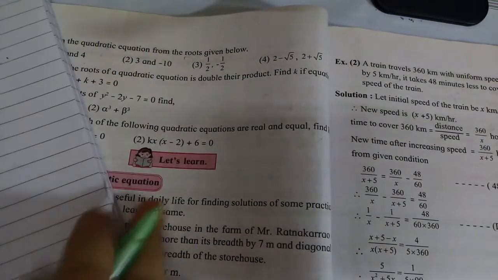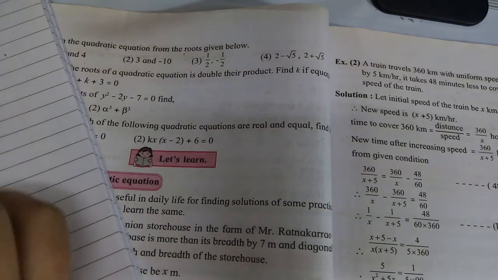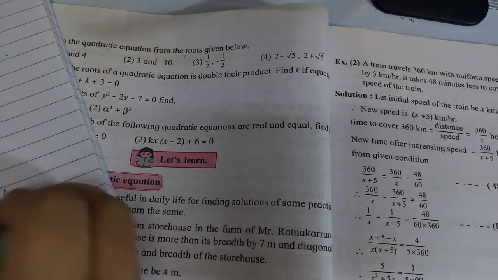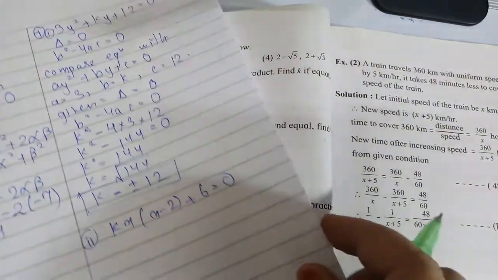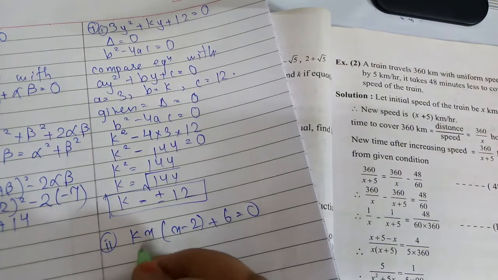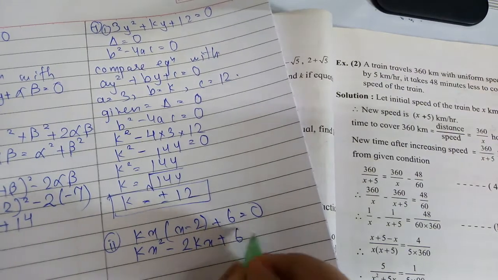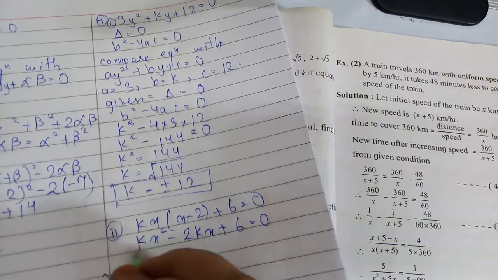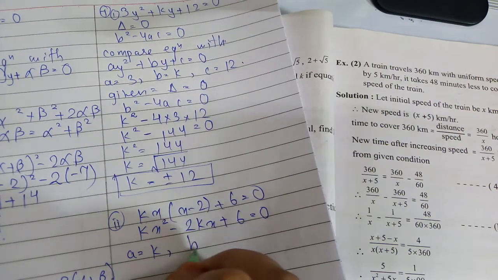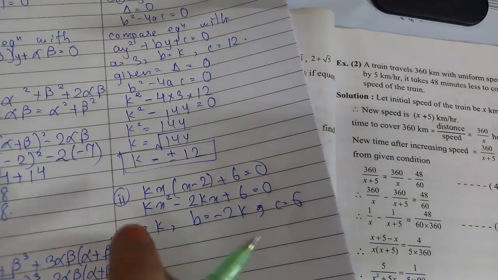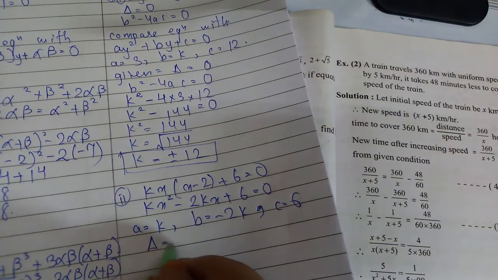Right, now let's solve question number 2. For question number 2, the equation is kx multiplied by x minus 2, plus 6 equals 0. So we will multiply kx with the bracket, and we get kx square minus 2kx plus 6 equals 0. By comparing with the general form, the value of a is k, b is minus 2k, and c is 6.